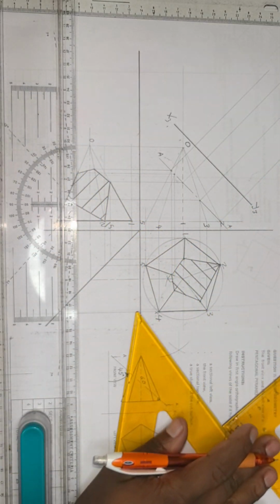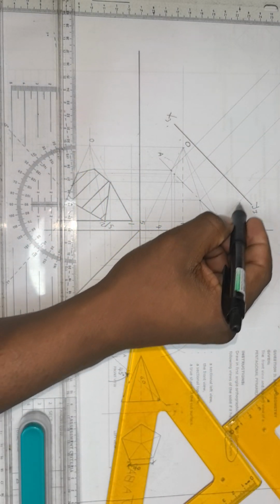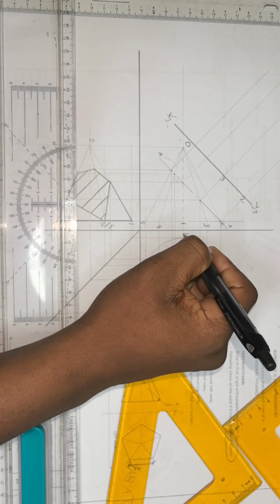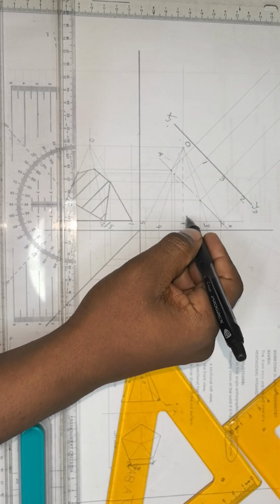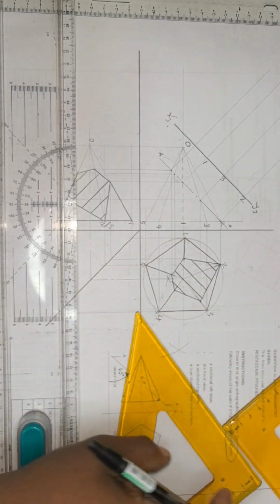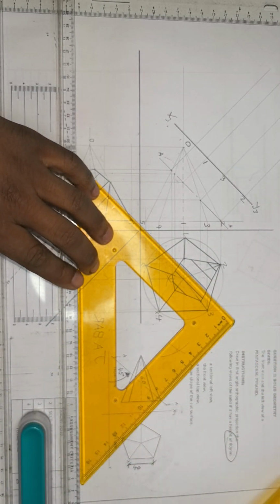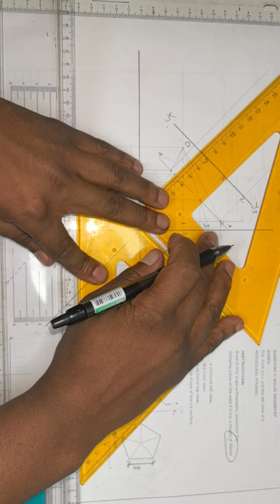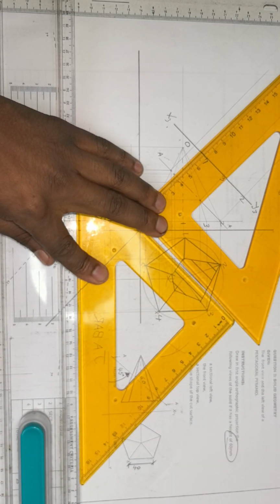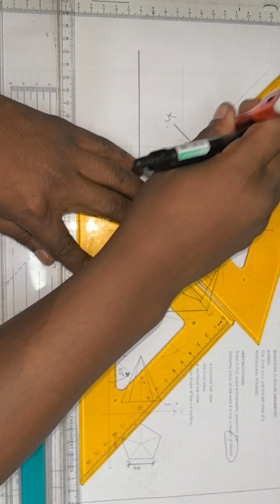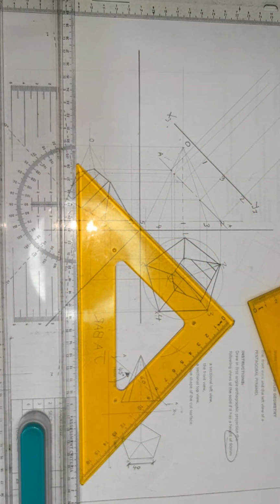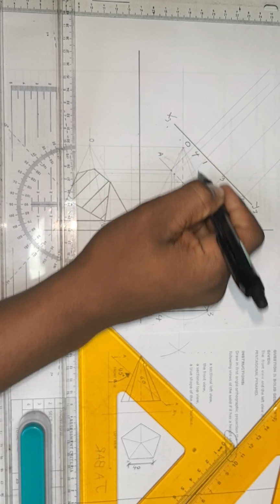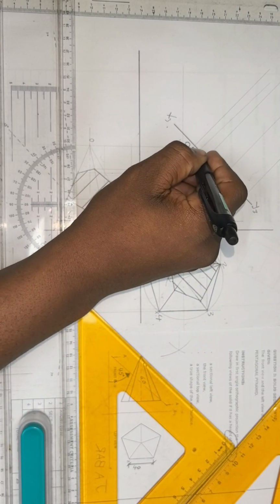And then again, let's label the cutting plane. You see it's 2 here, this is 3, this is 1, and 4. I didn't do 4. And then this is 4 here, and this point is 5.